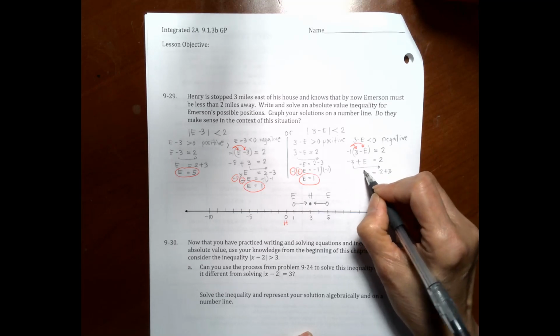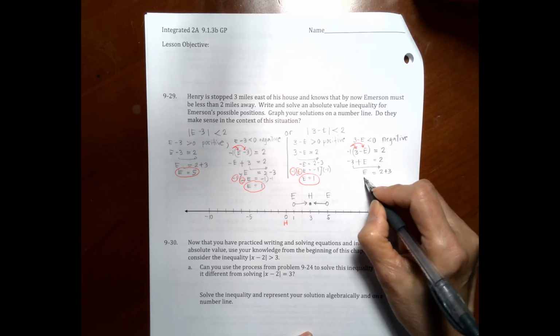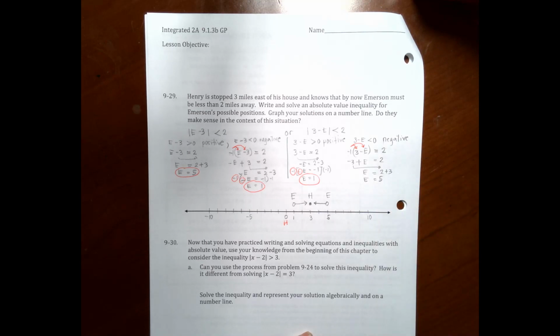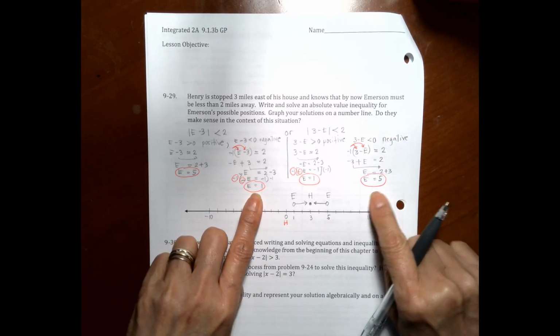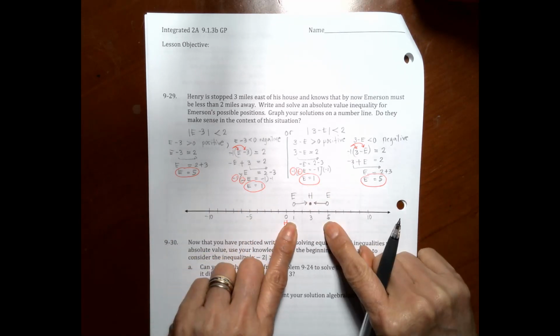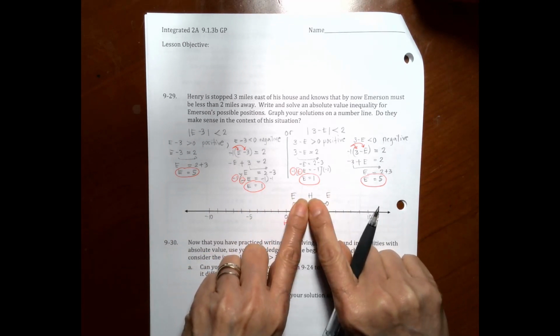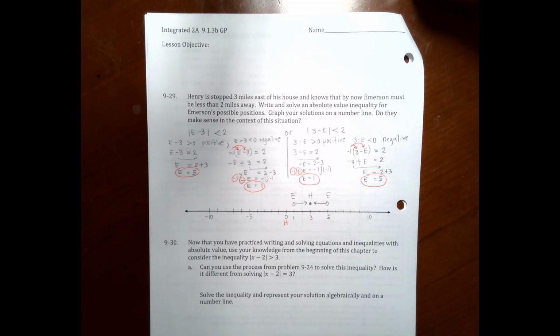And then we bring down e, and then e is equal to 5. So as you can see, the two possible answers are just the same. Okay, and we are occupying this because these are the less than equation.